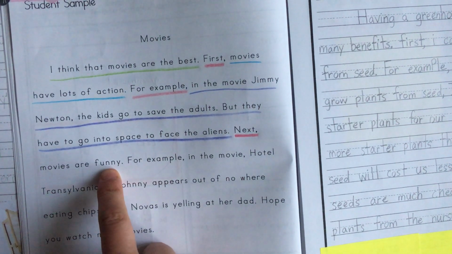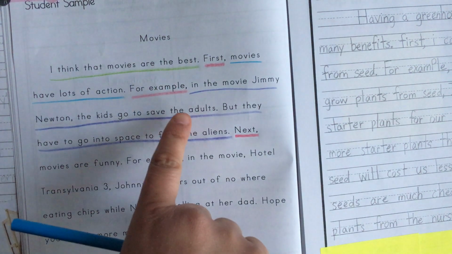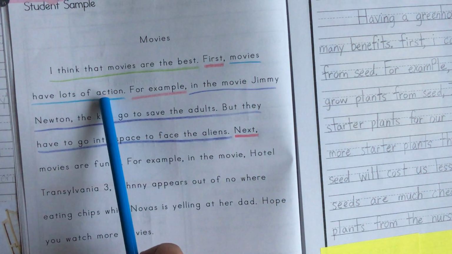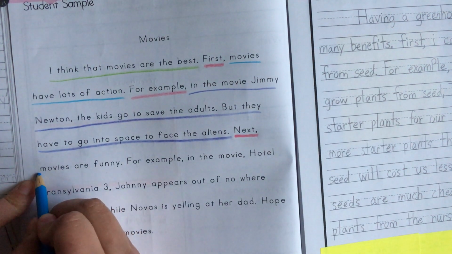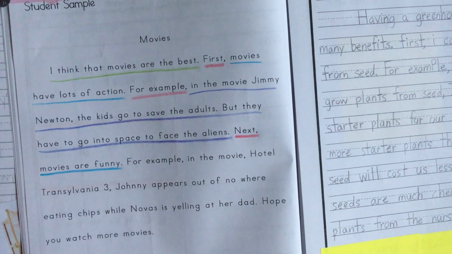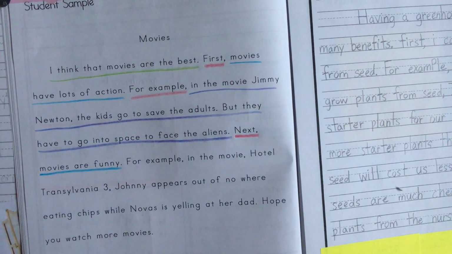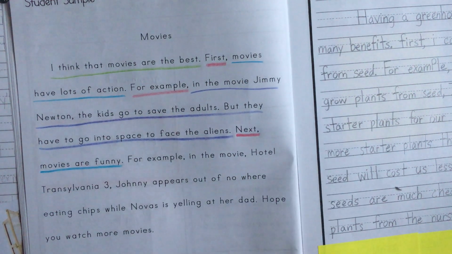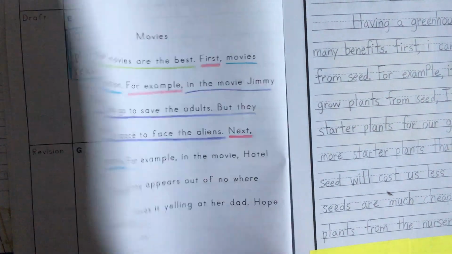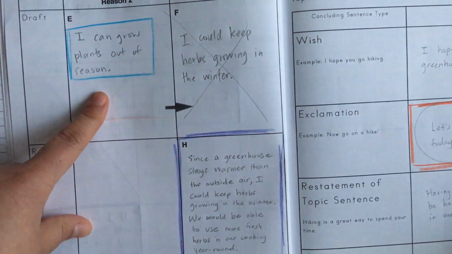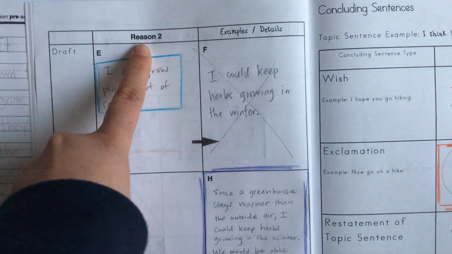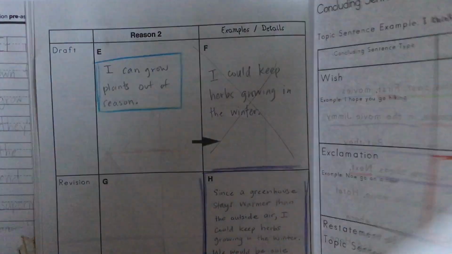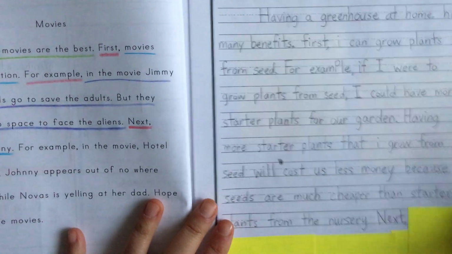So for this reader, their opinion is that movies are the best. The first reason is that they have lots of action. The second reason, so underlined in blue, is that the movies are funny. Movies are funny, they have lots of action. Okay, so looking at my second reason, I'm turning to page 14 to look at my second reason. It's I can grow plants out of season. So that's what I want to write next in my paragraph.